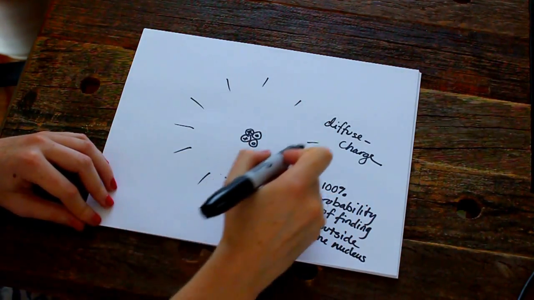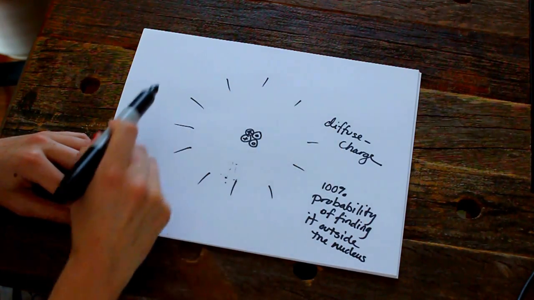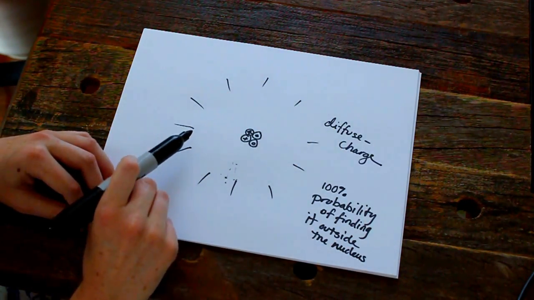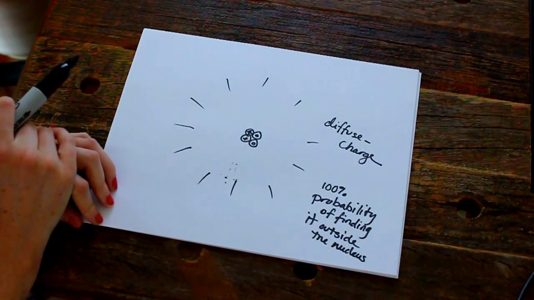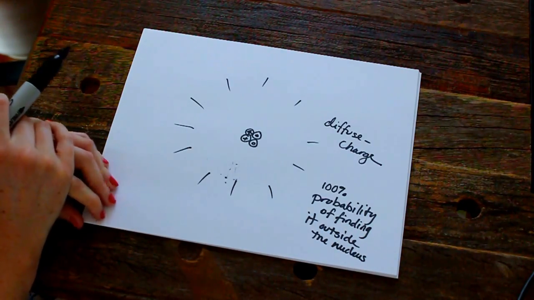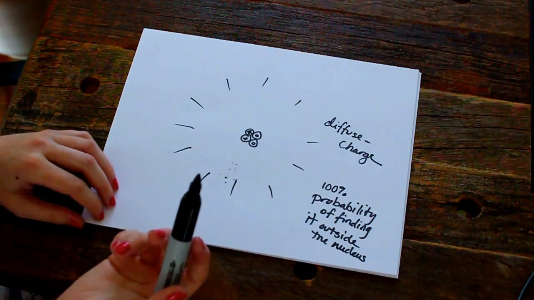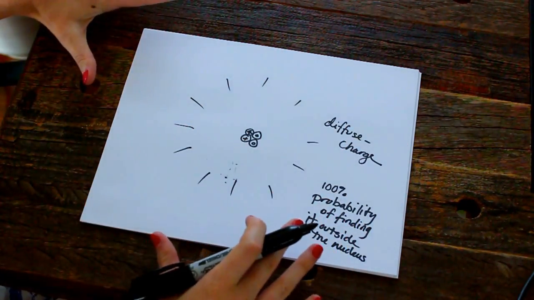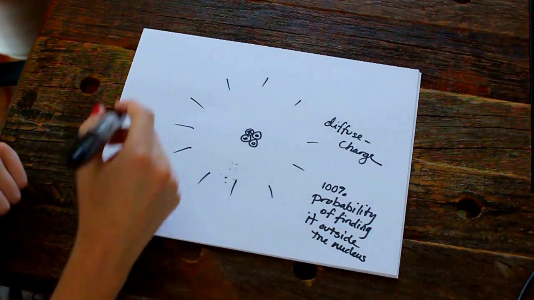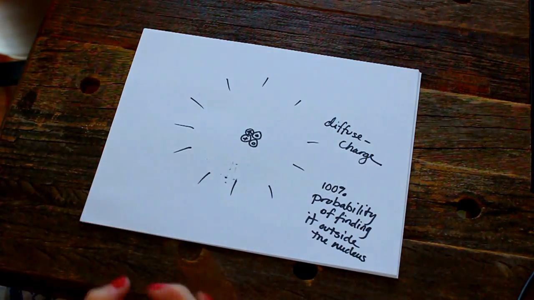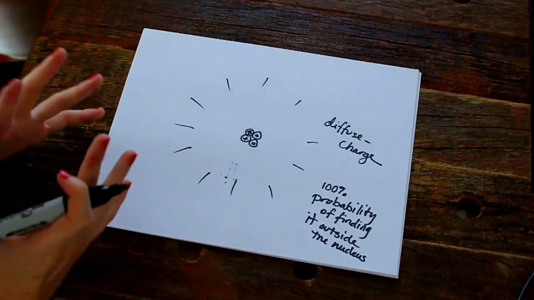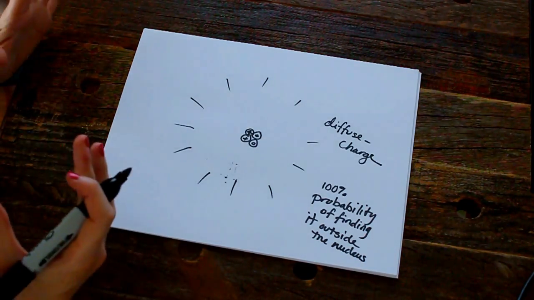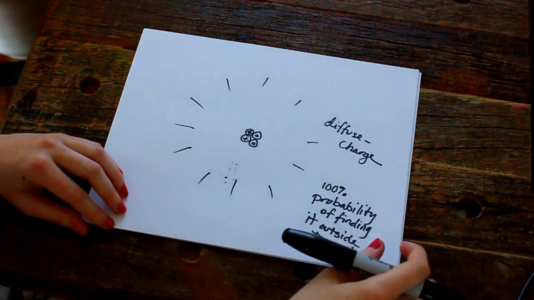I don't know exactly where it is, but I know that it's 100% chance that it's hanging out somewhere surrounding this nucleus, just like light. I can't grab it, I can't hold it, but I do know that it's taking up this entire area. So around the actual nucleus is what we call the electron cloud, or negative space, where the electron is hanging out.